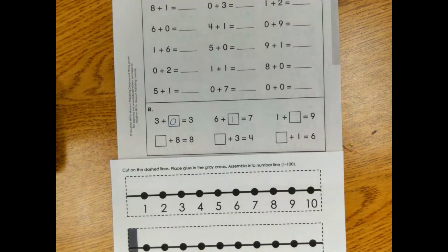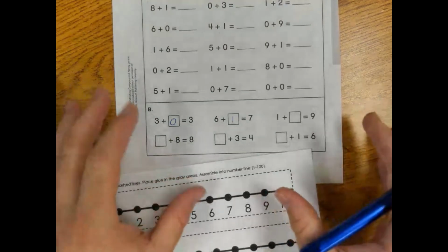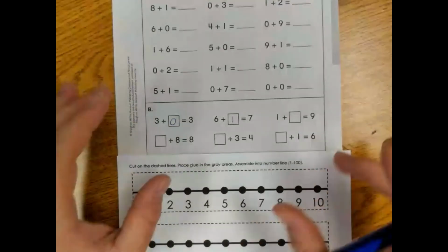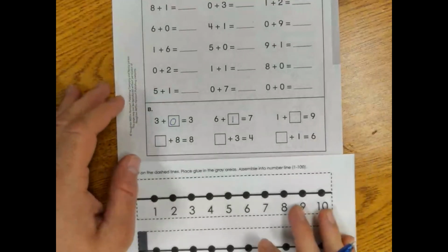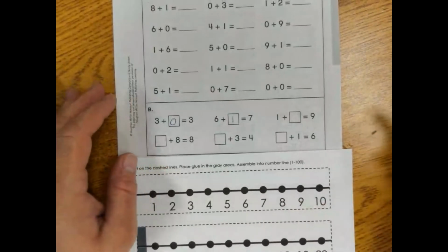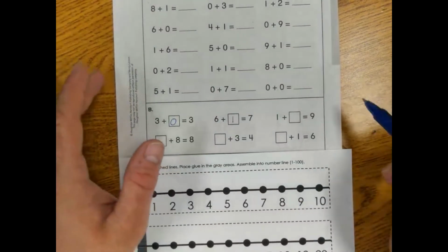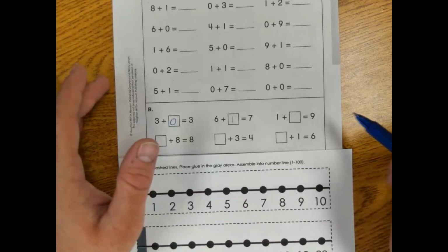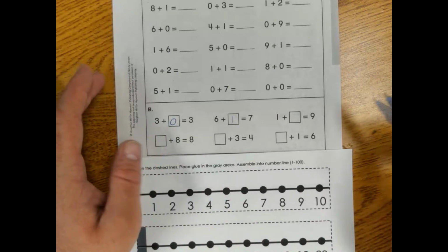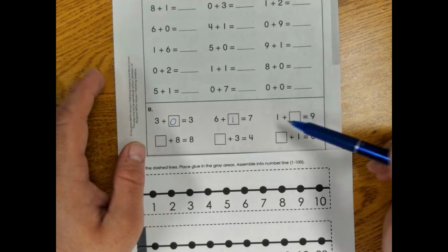Now, I'm going to show you a slightly different way, slightly easier way to get some of these answers. Now, I know this is an addition worksheet. That means we're adding. We're making our numbers bigger. But we can also cheat a little bit and get our answers quicker. I'm going to show you how right now.